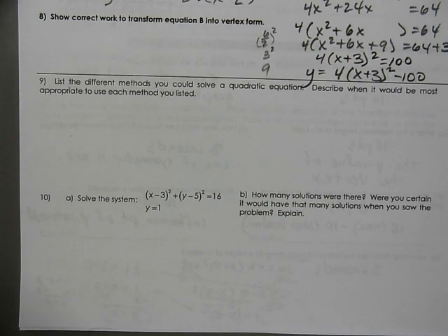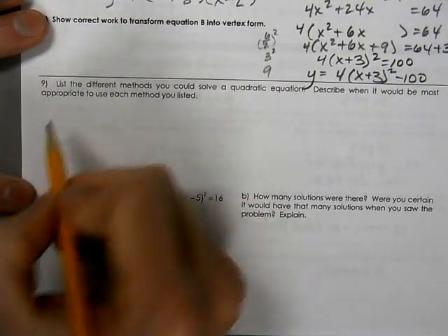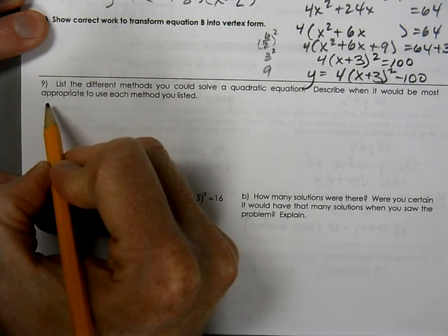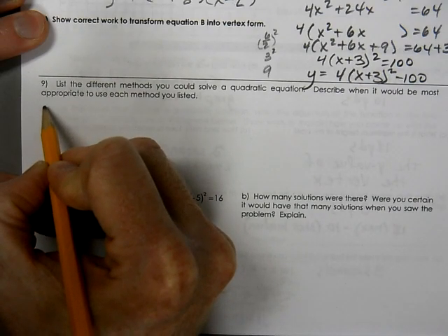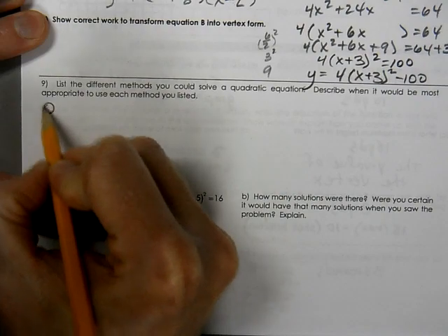List the different methods you could solve a quadratic equation and describe it, or when it would be the most appropriate. Well, we could use, let's start with the quadratic formula.